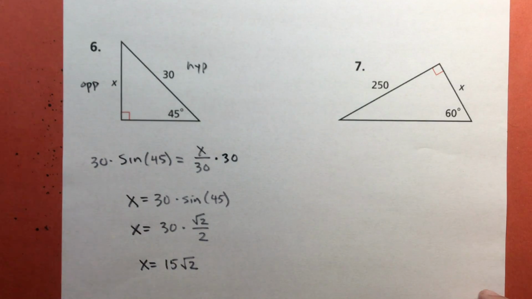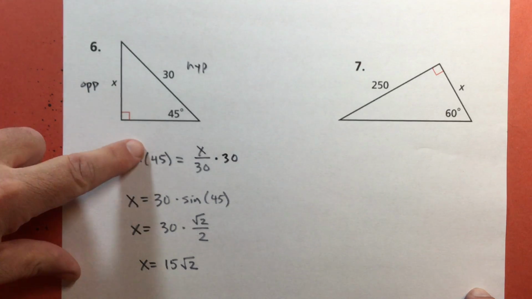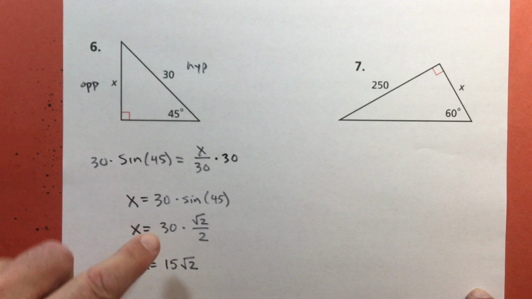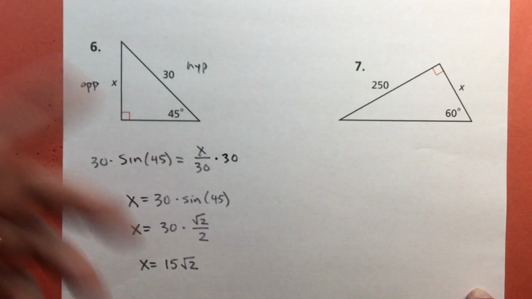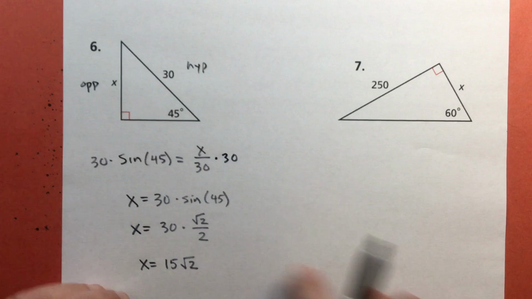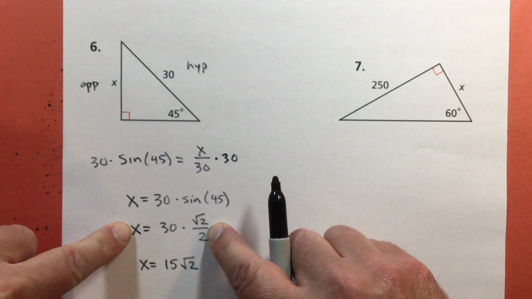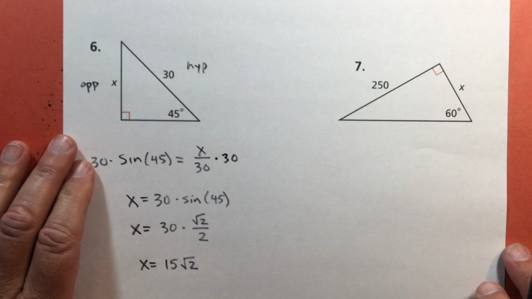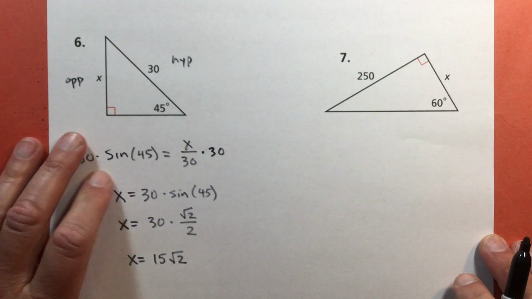I could have also set it up as a proportion where I would have square root of 2 over 2 equals x over 30, and then I would just multiply 30 times square root of 2 over 2. I would cross multiply. So basically this is where I would end up if I had cross multiplied. So either way works. You do what you think is okay. I'm just giving you options.